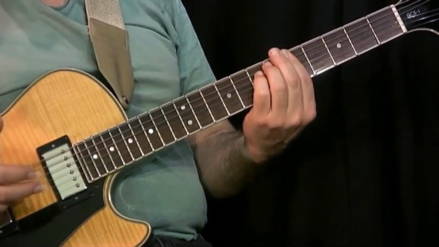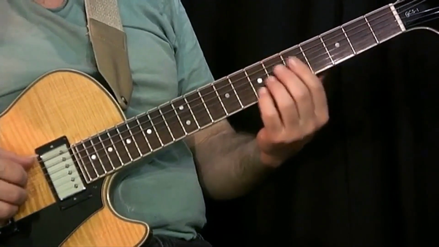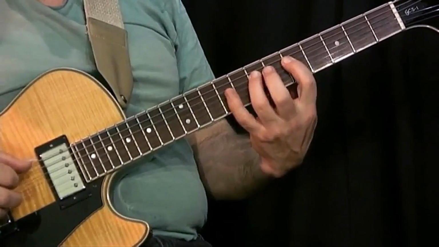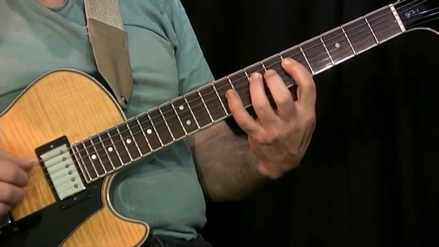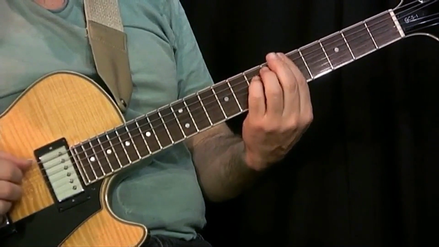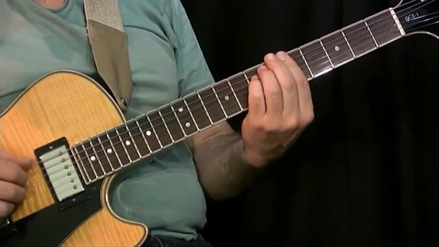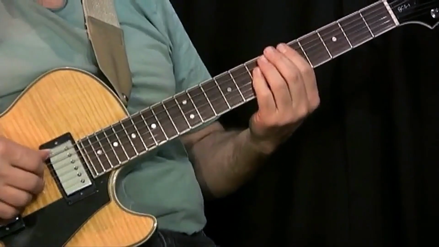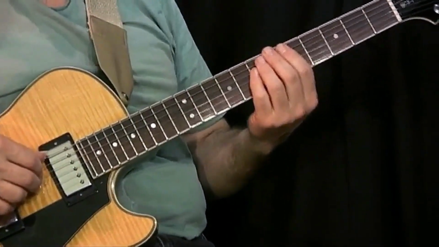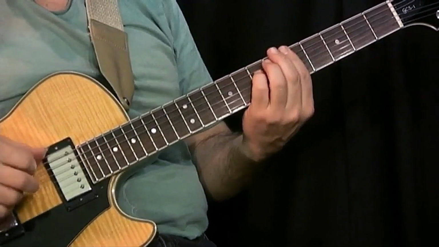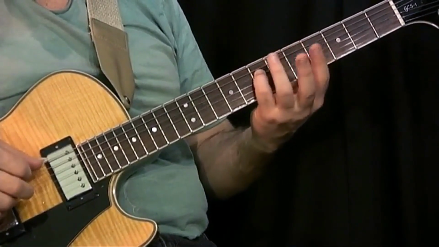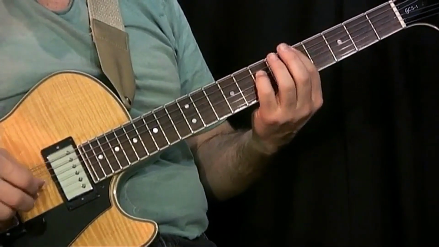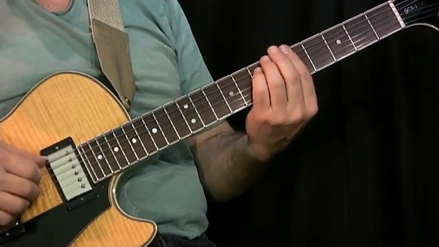Now, if I was not going to change the harmony, the simplest thing to do is to play that A note again. And remember the syncopation that I mentioned. That last A note was syncopated, while the bass note was on the beat.